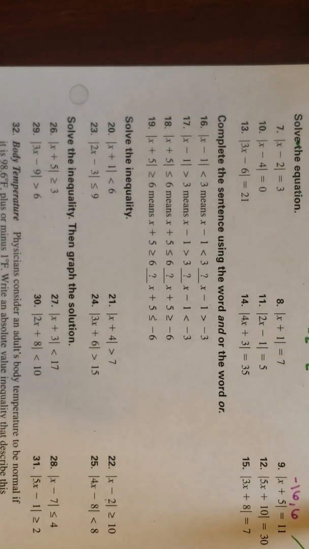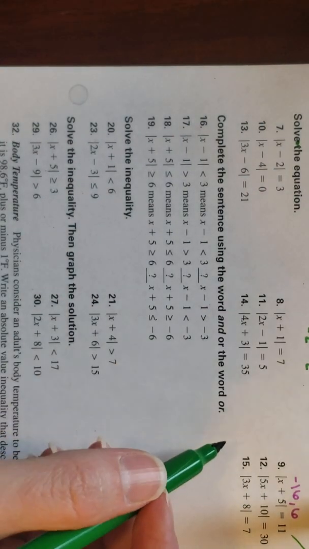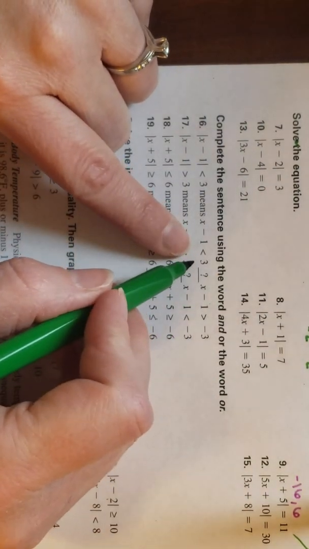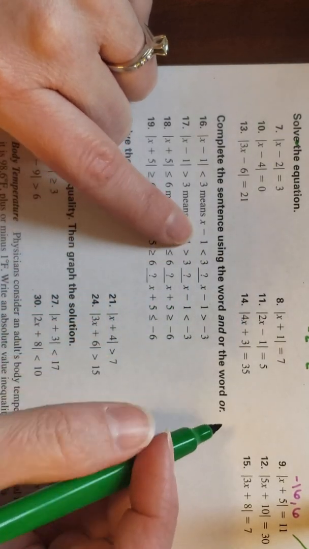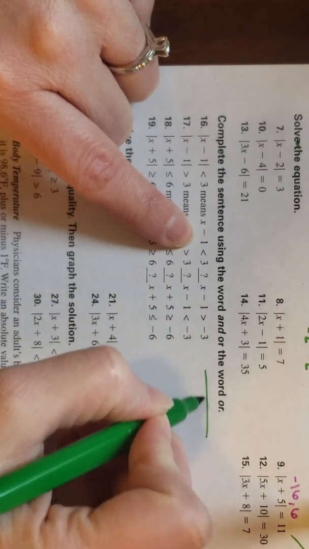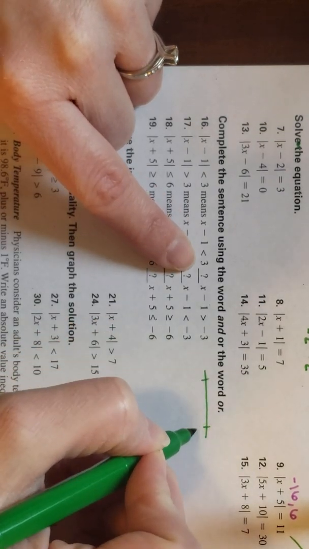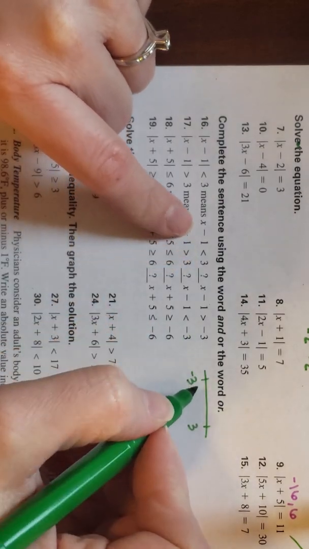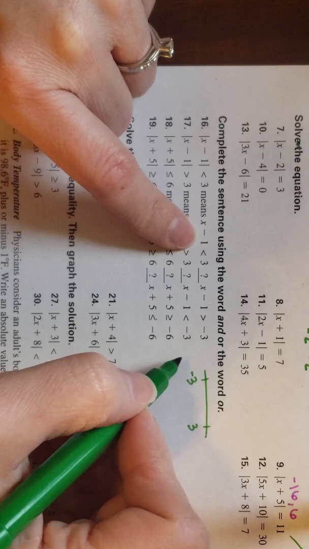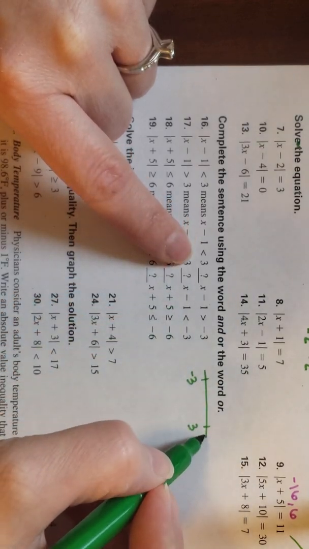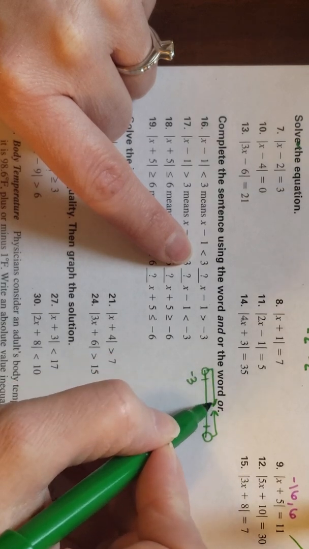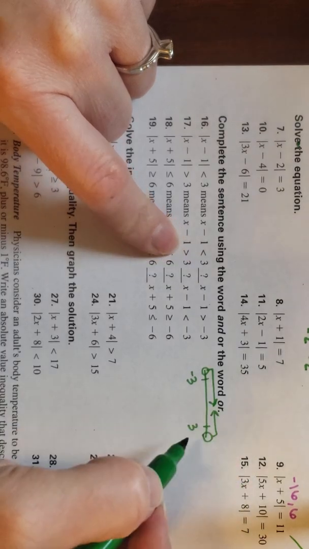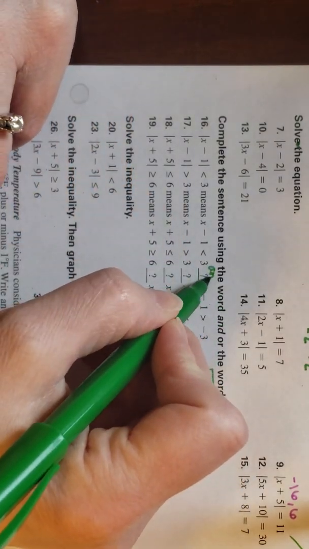Okay, for this next section, it's asking you to complete the sentences using the word and or. So the challenge here is to determine, are these absolute values going to point in at each other or point out away from each other? So if I have, let's see, 3 and negative 3, and X is, well, it's going to be going this direction, and this one is going to be going in this direction. Whether or not you know the solution, you know that they're going to point at each other, so this one's going to be an and.